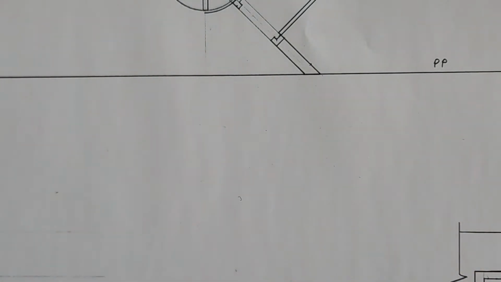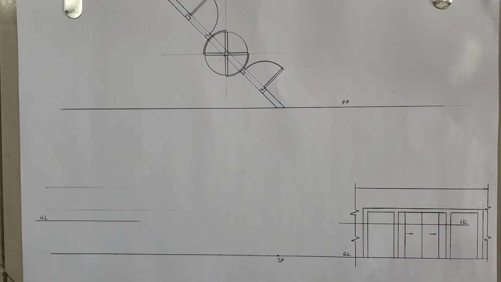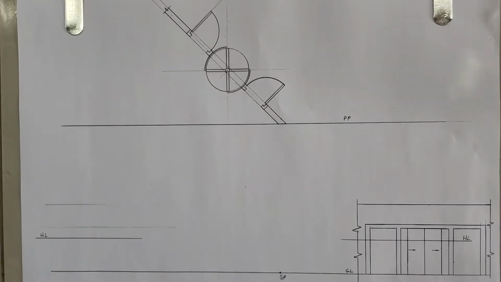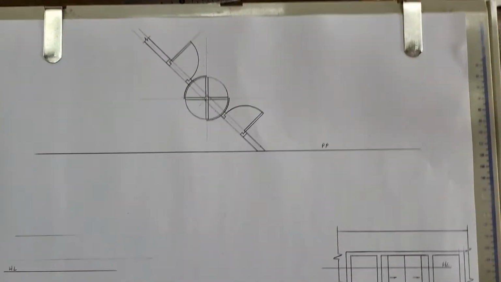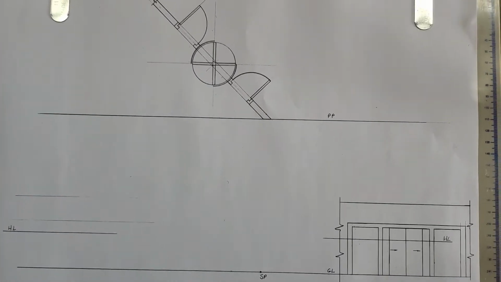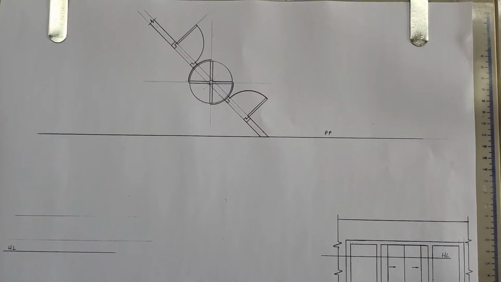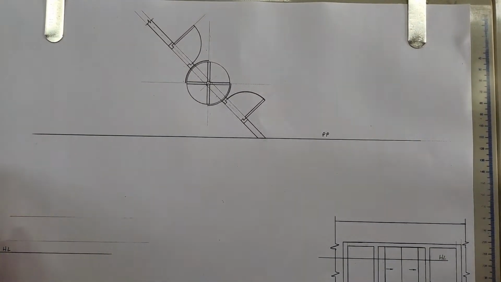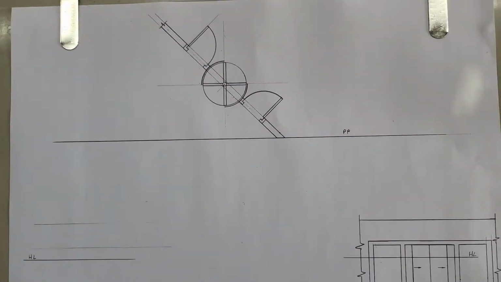When we then go to the page I've prepared, I'll just talk you through this for a moment. Okay, let me just do a readjustment here. Sorry.